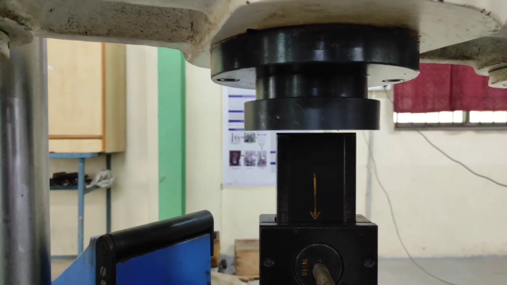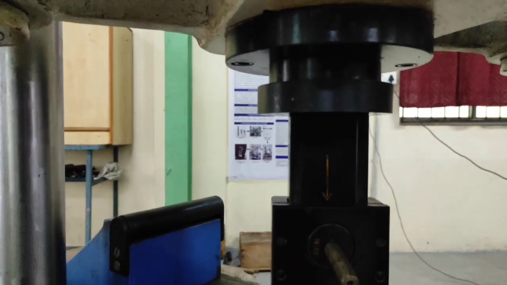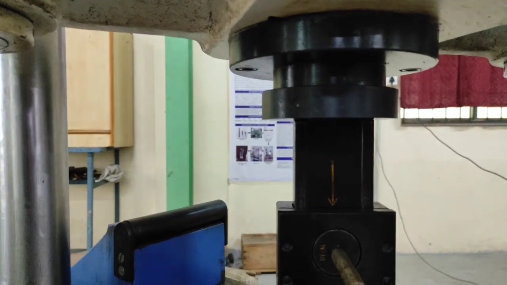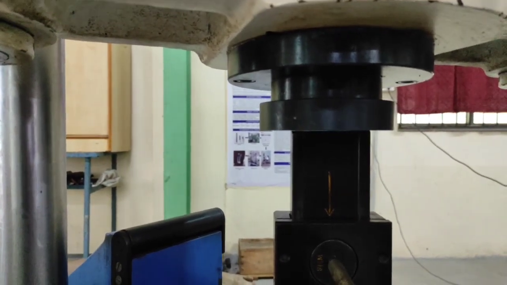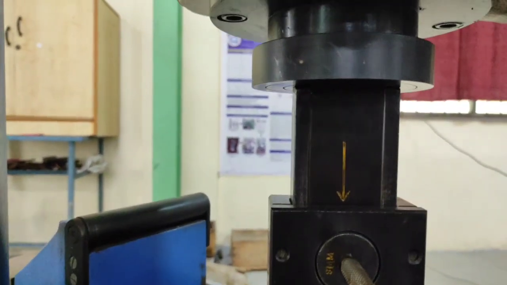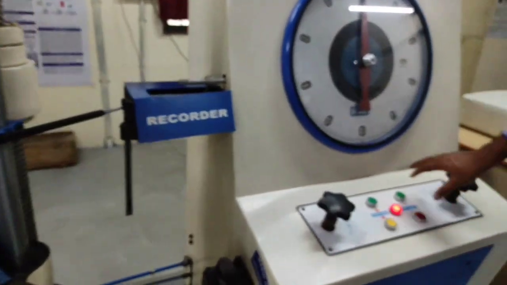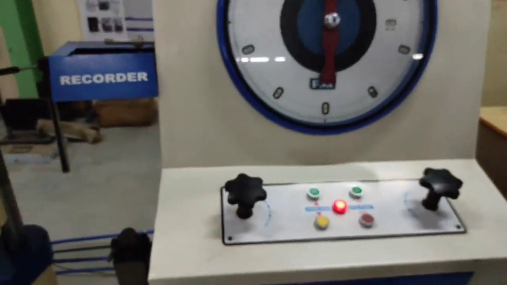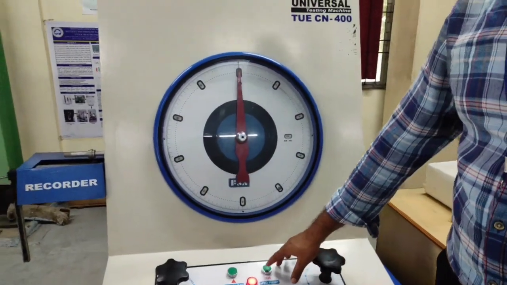With your naked eye, ensure a minimal gap between the top of the machine and the top of the fixture. Once it is done, ensure both the valves are in the closed condition and switch on the hydraulic pump.